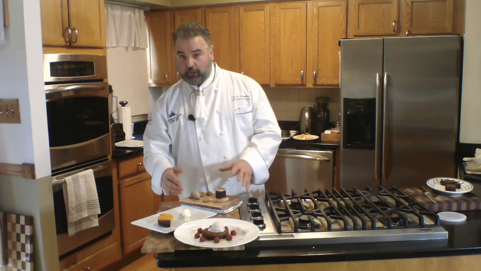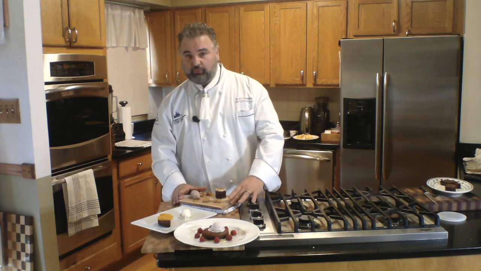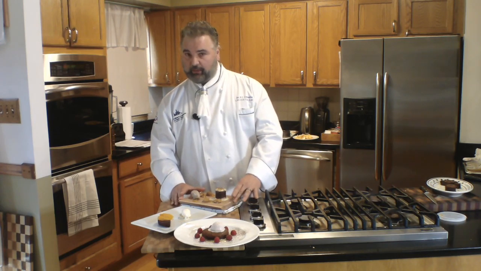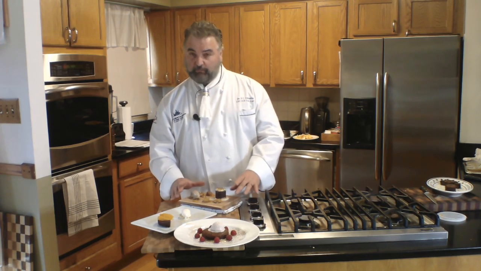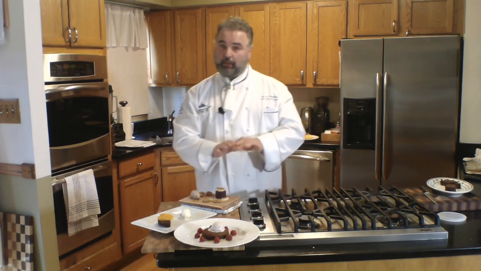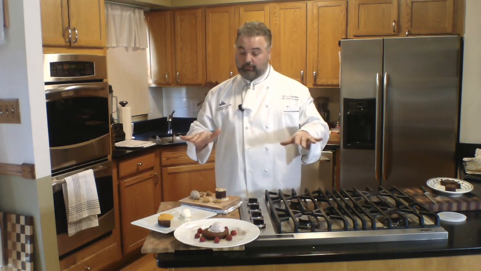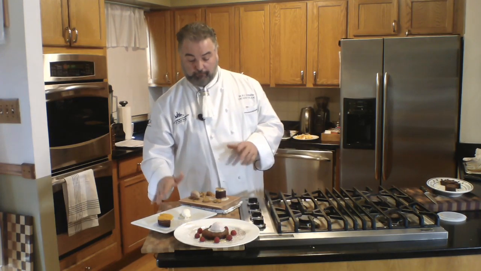Because I have hot and cold elements on this plate, we want a room temperature plate. We talked about that with our salad a couple of weeks ago. When you have multiple temperatures on a plate, you want to strike a balance at room temperature. You want to keep the plate at room temp. Good questions, though. More.